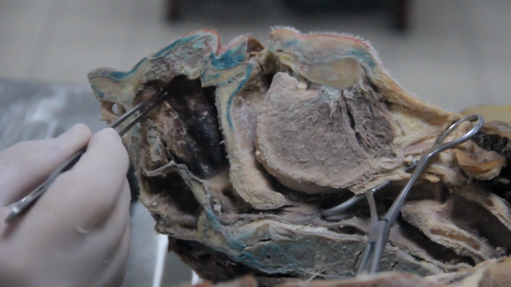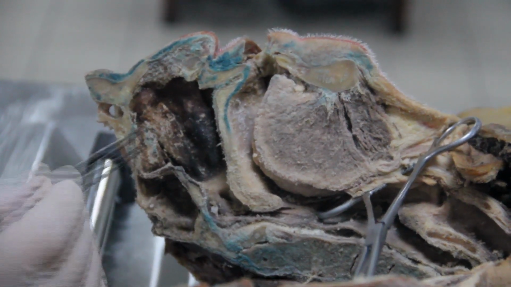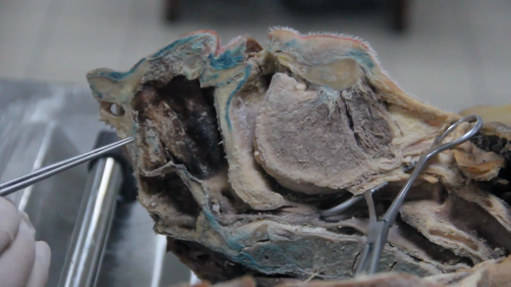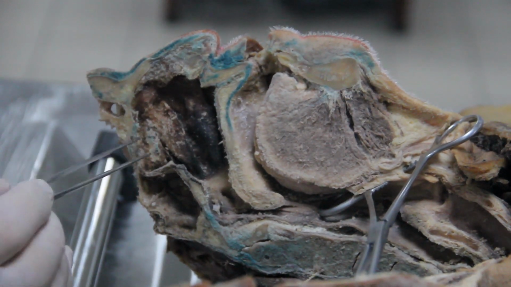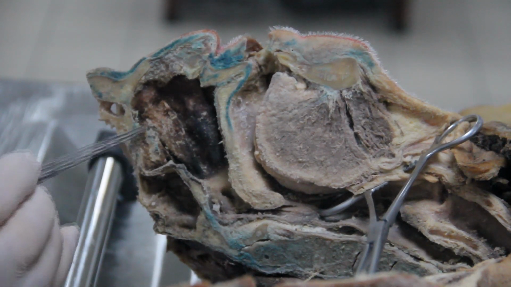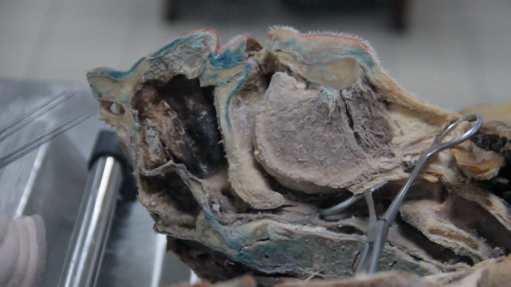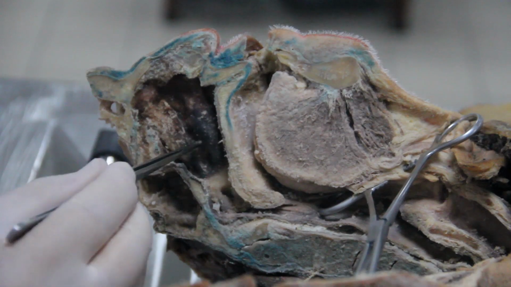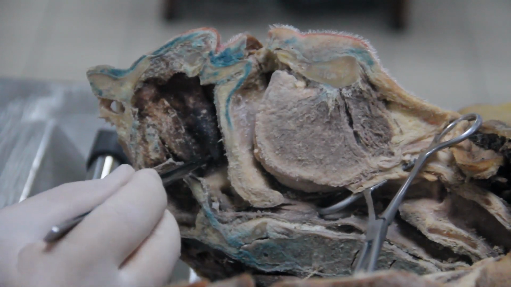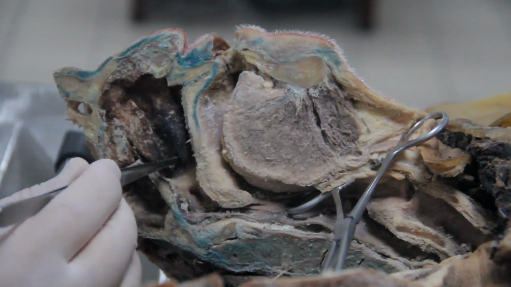If it's behind the eye, it's the sphenoid sinus. If it's in between the eyes, it's the ethmoid sinuses, which are located somewhere around here. And if it's below the eyes, and it drains somewhere around here, it's the maxillary sinus.